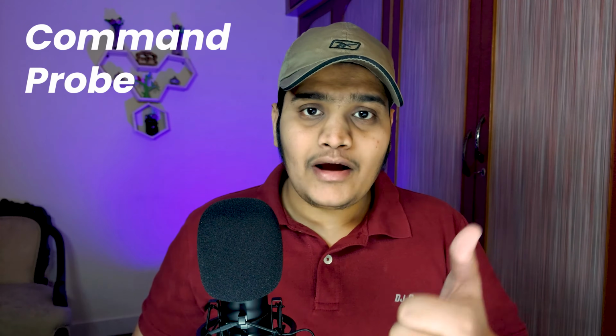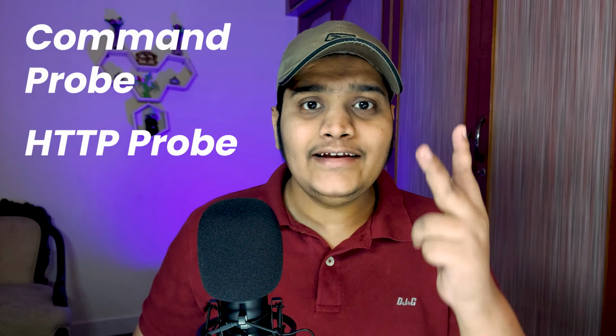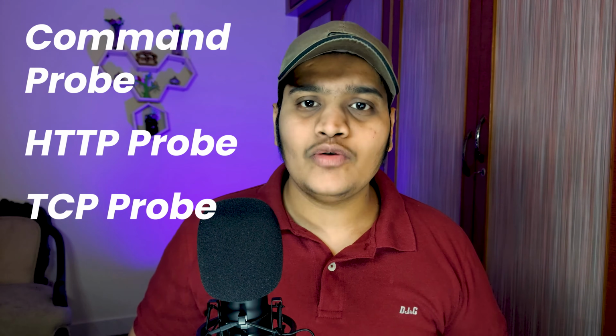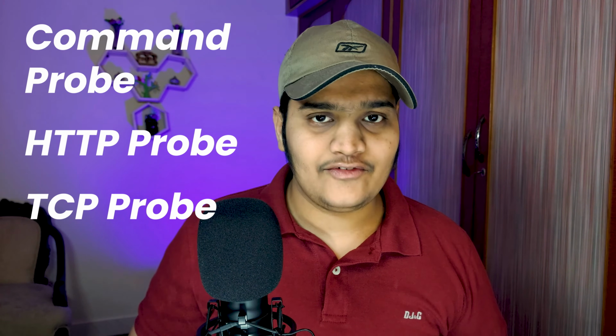So these are the two checks available, liveness probe and readiness probe, that we can use in our Kubernetes applications. In this also there are three types of probe available to identify readiness and liveness of the application. These are command probe, HTTP probe and TCP probe. These three probes we can use in readiness probe and liveness probe based on the application itself.